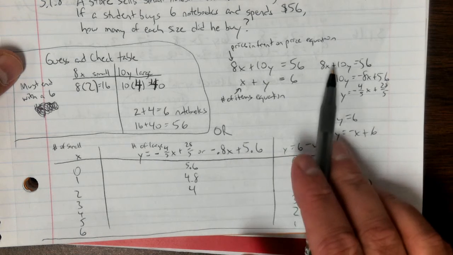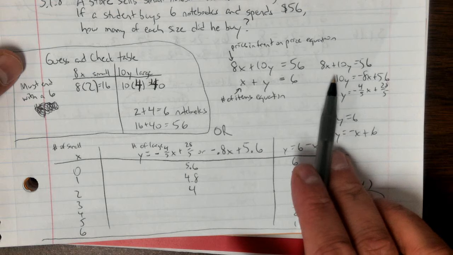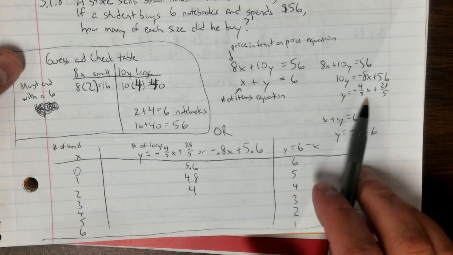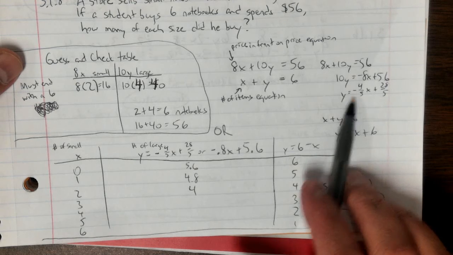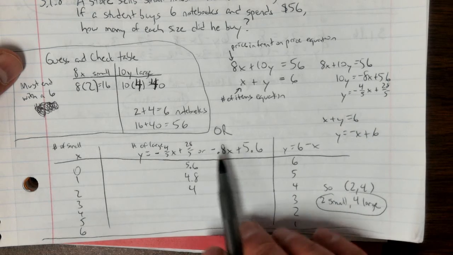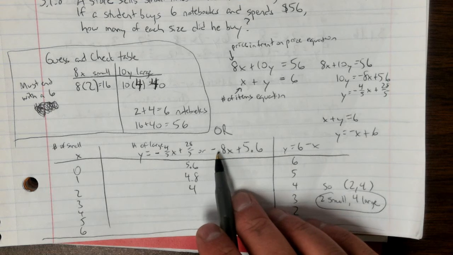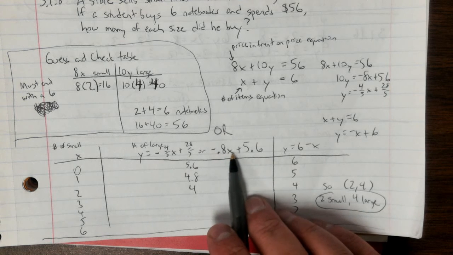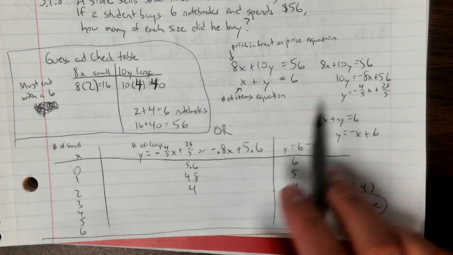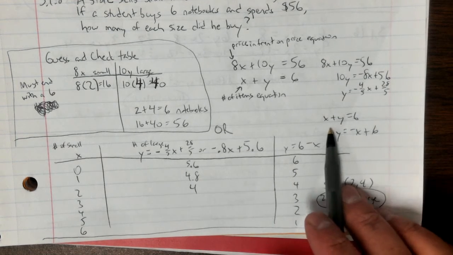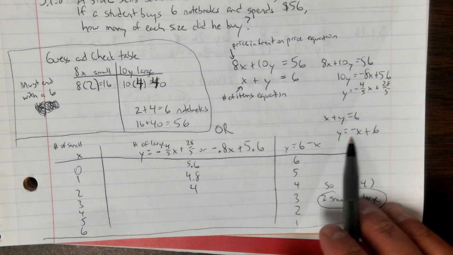So from there, I took my first equation, I subtracted 8x, I divided. At first, I had it in fraction form, like I copied that down here. Then I decided it's going to be easier to work with decimals. So I said negative 0.8x plus 5.6. But those are equivalent. And then for the other one, x plus y equals 6, so y equals negative x plus 6.